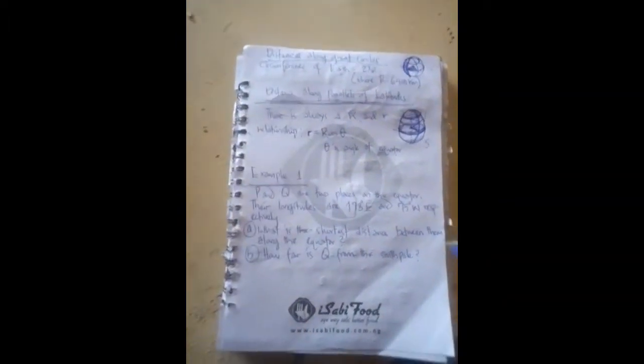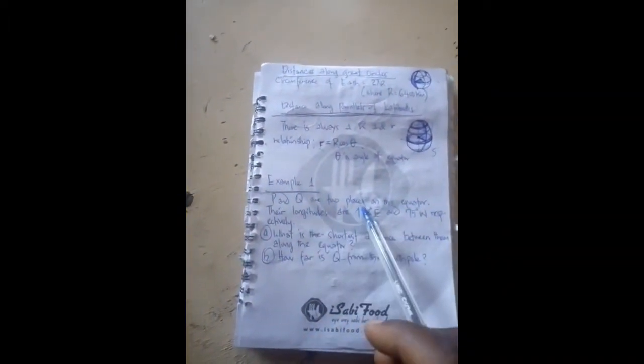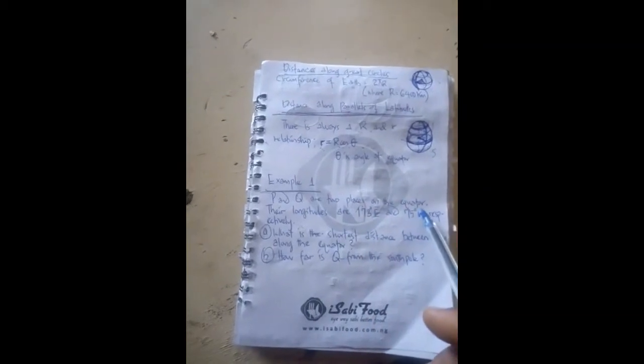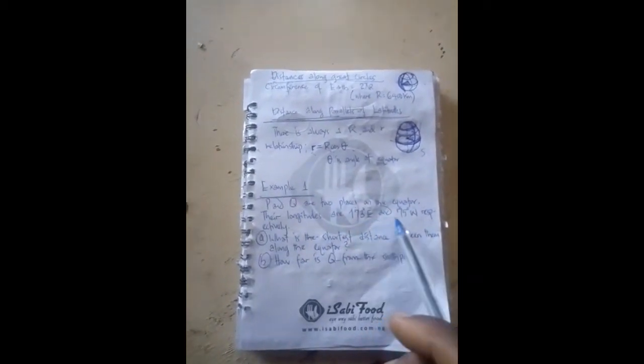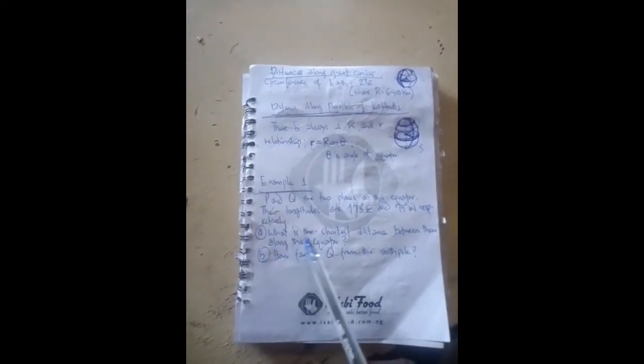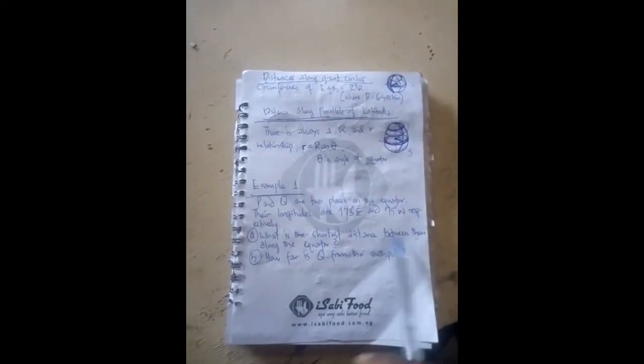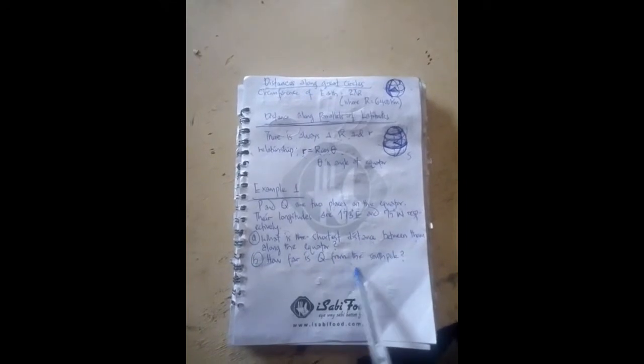Example 1 says P and Q are two places on the equator, and their longitudes are 173 degrees east and 75 degrees west respectively. What is the shortest distance between them along the equator? How far is Q from the south pole? So P and Q are two places at the equator.